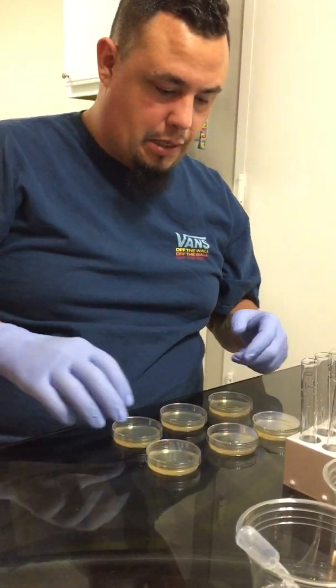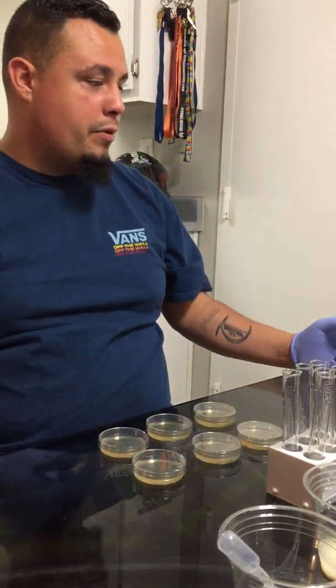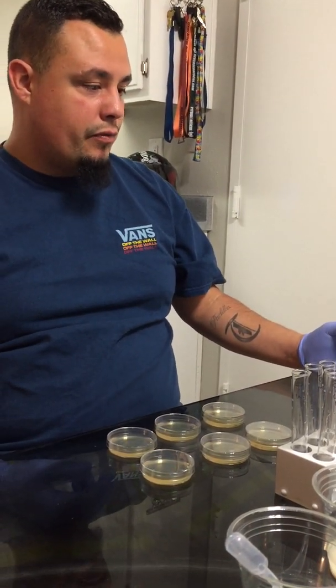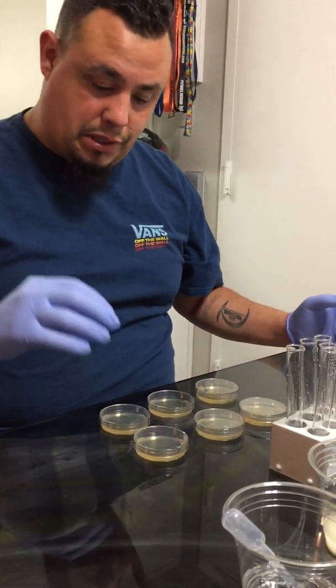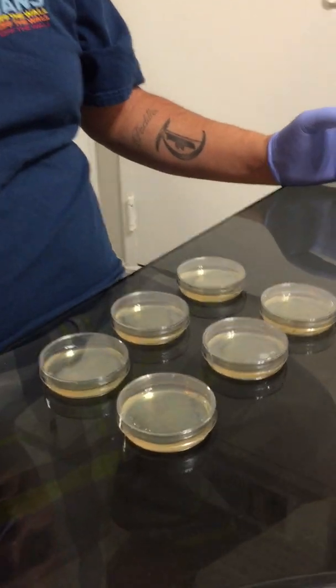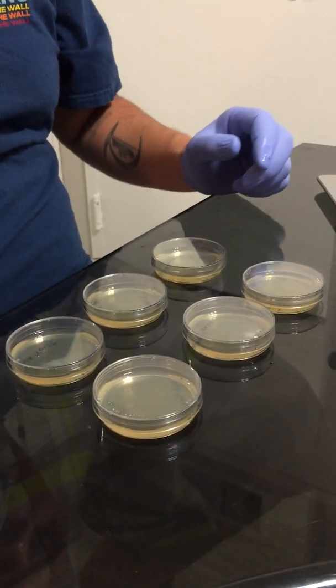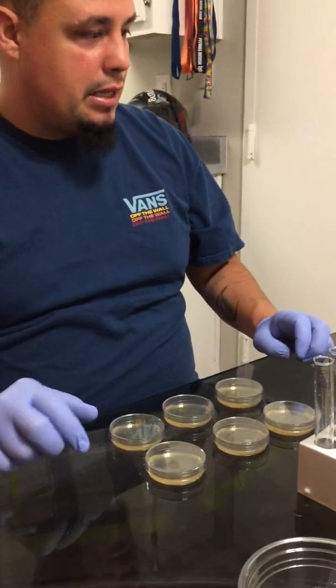Okay, so now we have our 6 plates poured and they are ready for incubation. We have all of our lids on. To store them, I'm going to flip these over, and what it does is it secures the cap and reduces any chance of contaminants or anything like that.